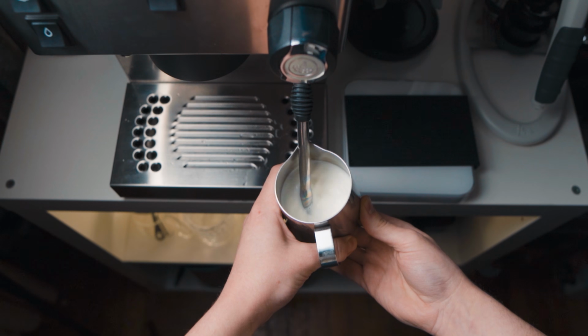Okay, so you're at the point where you've added enough air and it's time to stop injecting air. How you want to do that is you want to raise the pitcher up just a tiny bit so that the tip of that steam wand is submerged underneath the milk once again, while making sure that you are not disrupting the vortex that you've created by being on one side. If you move around a lot, that vortex is going to start doing really funny things. It might even flow over the edge of your pitcher, which is not ideal.